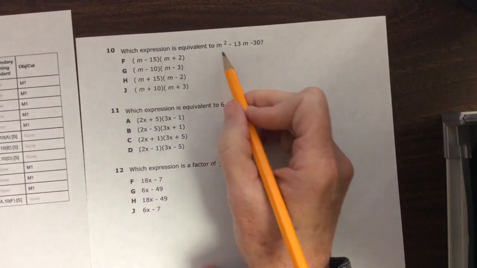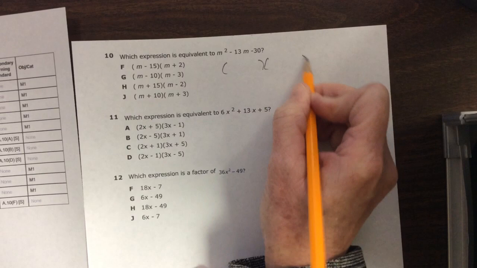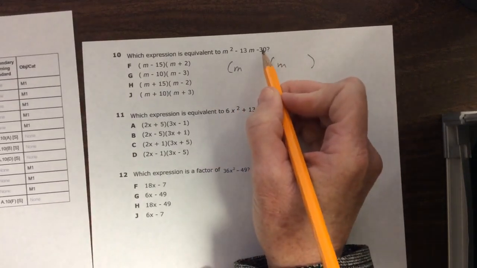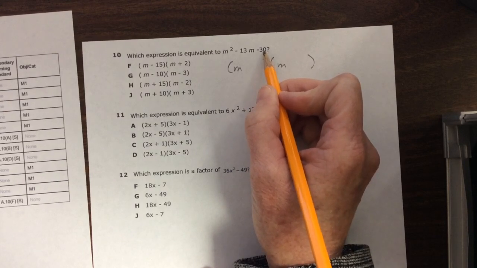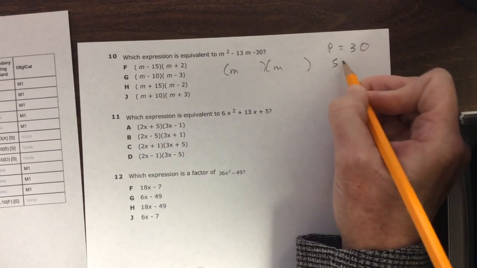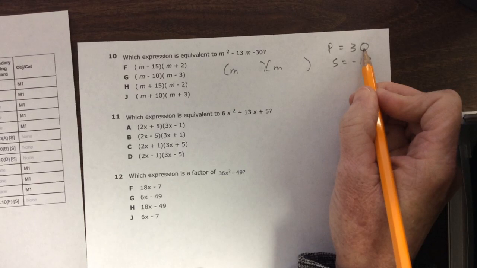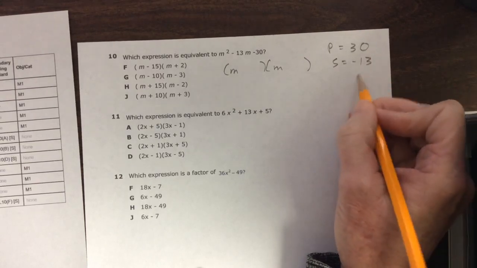Number 10, which expression is equivalent to this one? Okay, well, I'm just going to use the brackets. I know I'm going to have an M and an M. I know I need something times that. Let's see, our product is going to be 30, and our sum is going to be negative 13. So what times what is 30, added together will give me a negative 13?